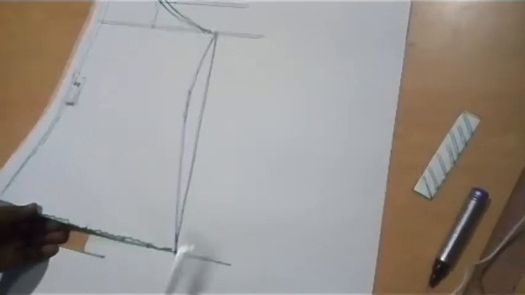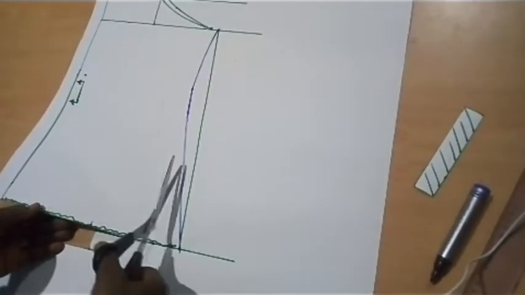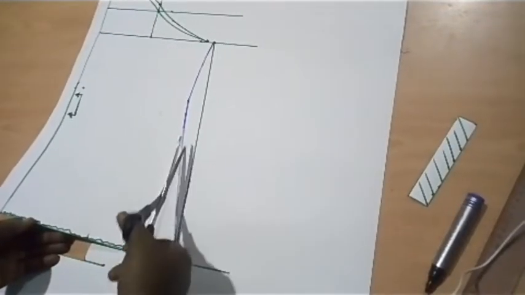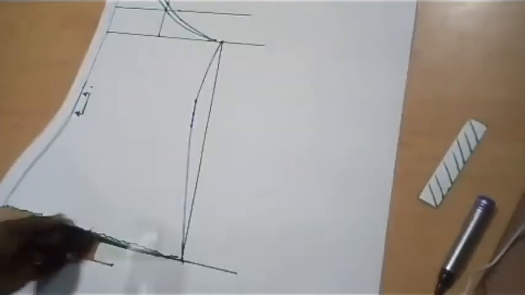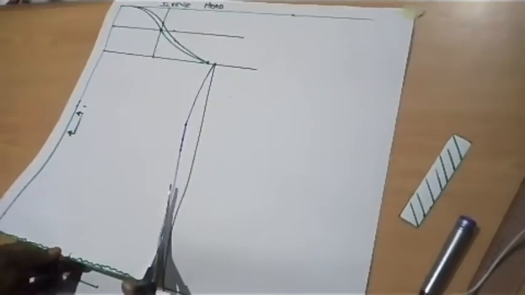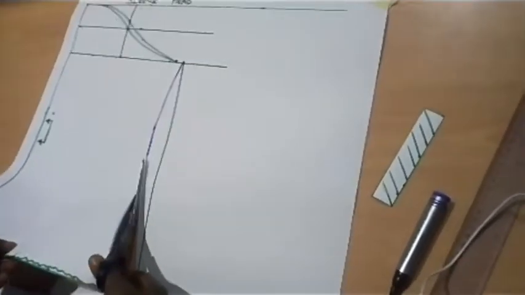So at this point, remember I have this line and this line. Okay, I want it to have a little shape at this point before I gather. So I'll be going through, taking my blue line. I'll be cutting through my blue line.